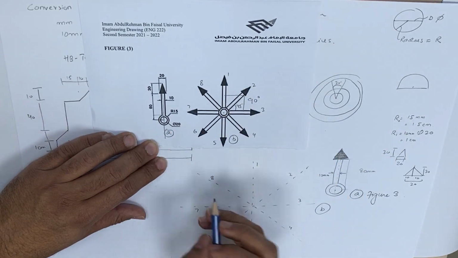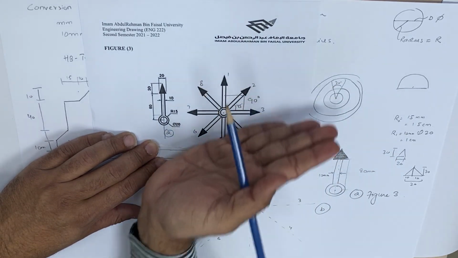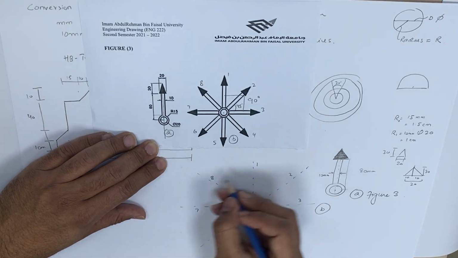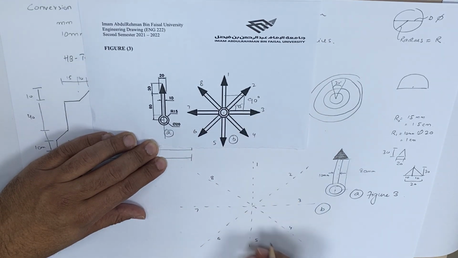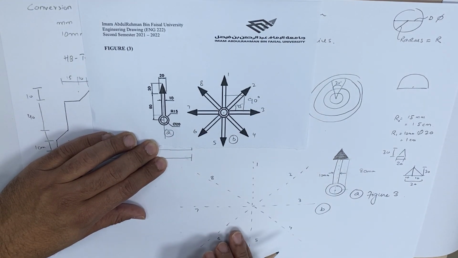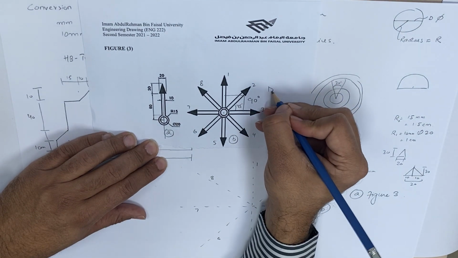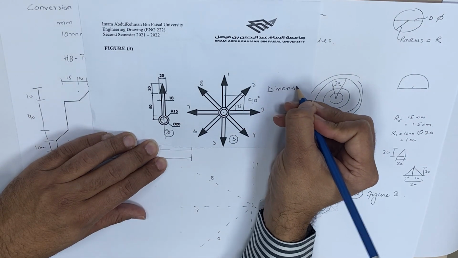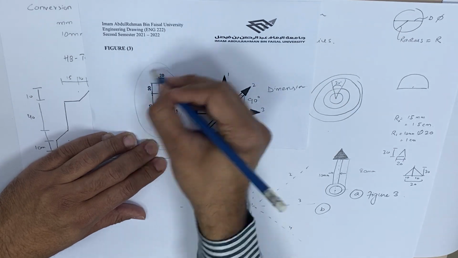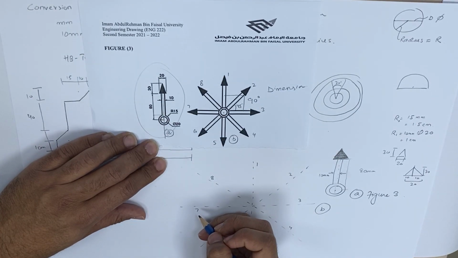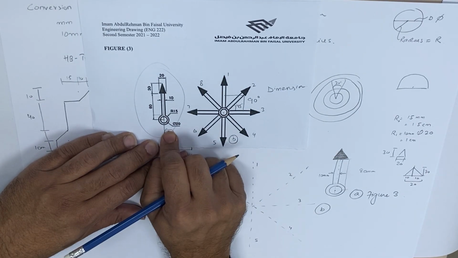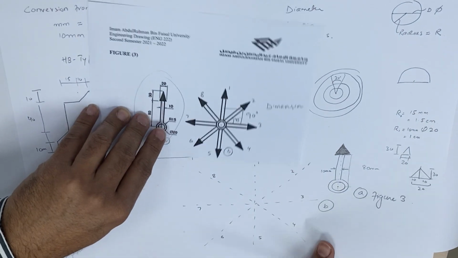Once you make it, just 1, 2, 3 and you can make it in this way. So the whole figure will look like this in the end. There is no need to mention the dimension here in the drawing, because you already mentioned the dimension here. Okay, so this is our figure number 3.